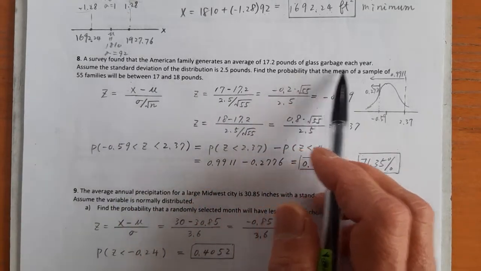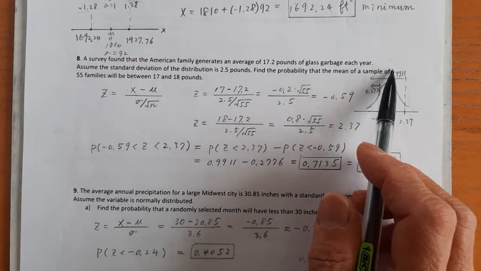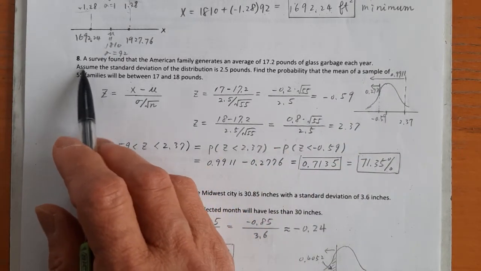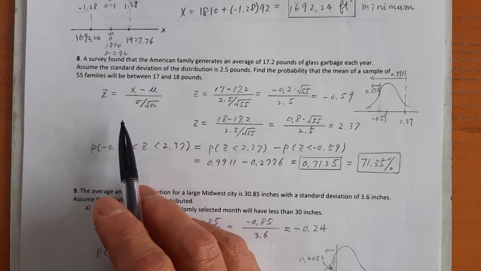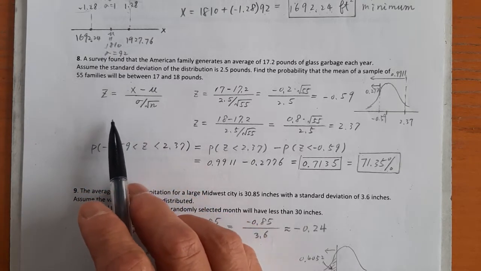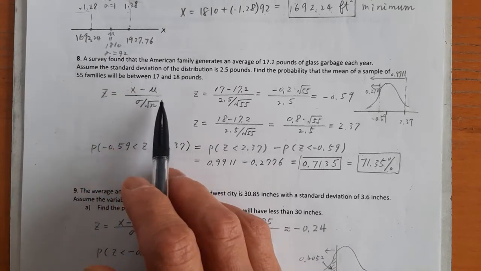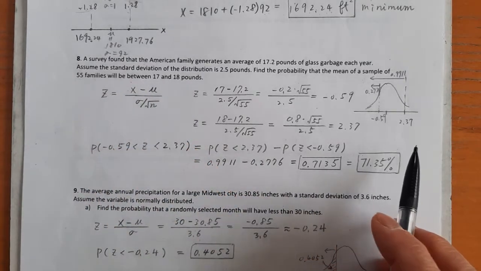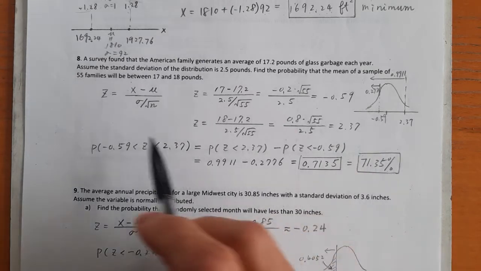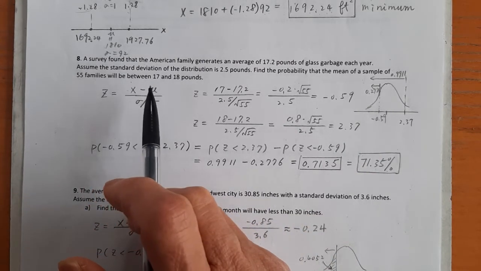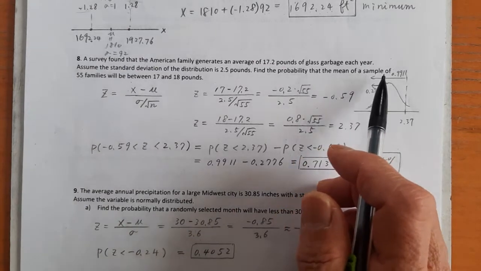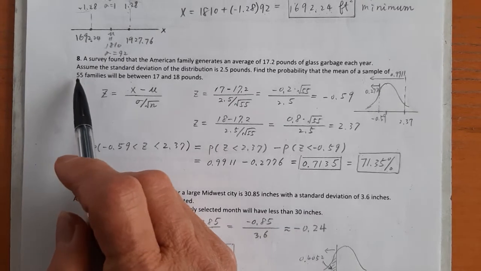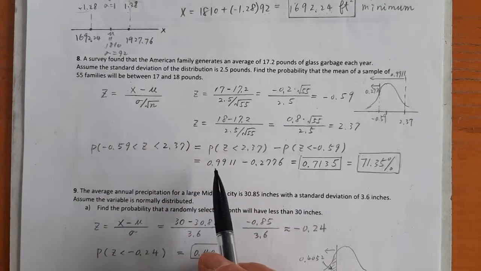Find the probability that the mean of a sample of 55 families, so n equals 55, will be between 17 and 18.